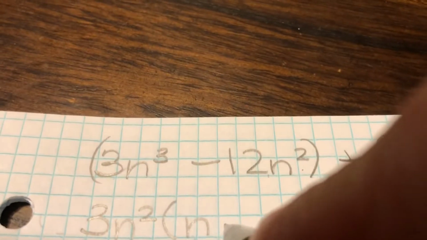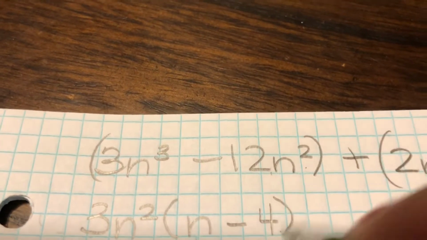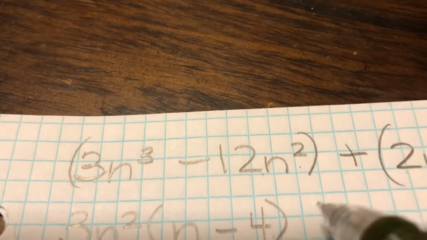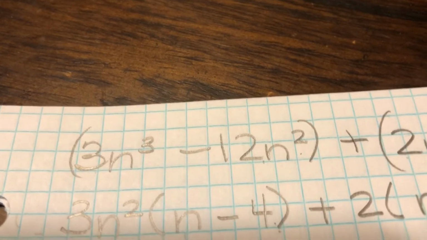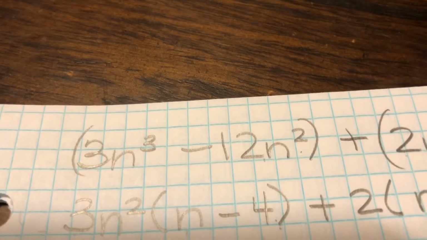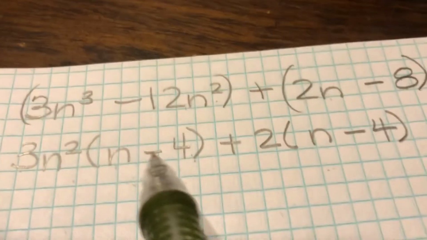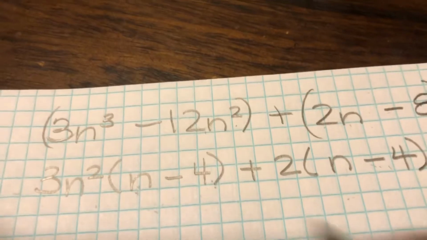So 3n squared times n is going to give me 3n cubed. And then 3n squared times negative 4 is going to give me that negative 12n squared. Then for 2n and negative 8, I can pull out a 2. 2 times n is going to give me 2n. 2 times negative 4 is going to give me that negative 8. And notice once again, like whenever we were doing that trinomial, you have that common binomial in your parentheses.